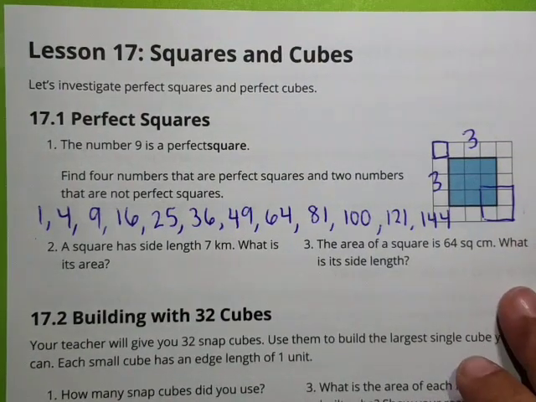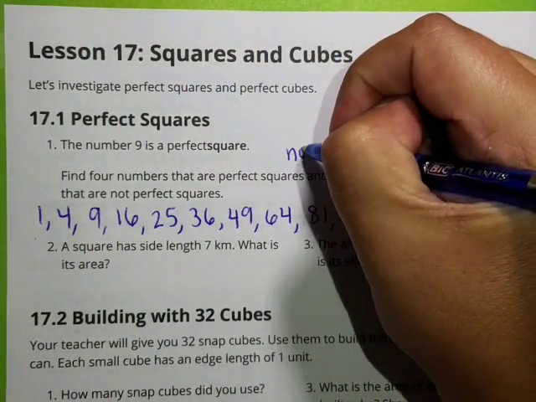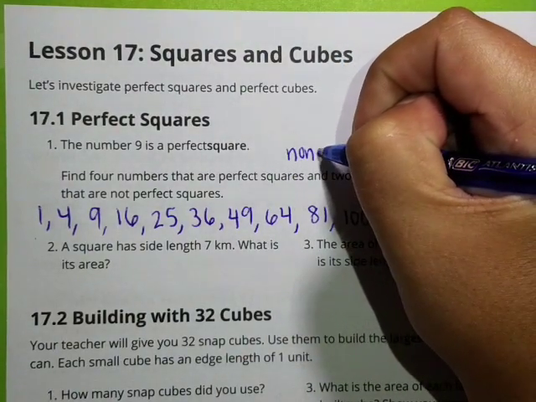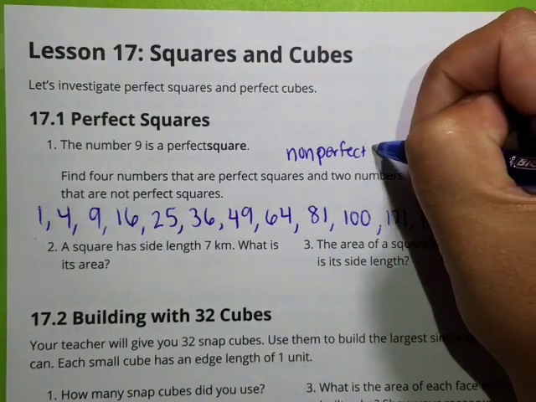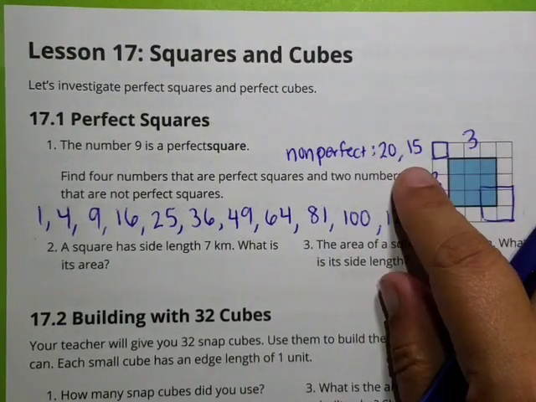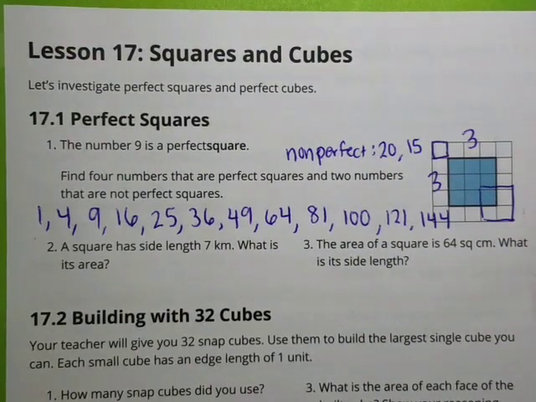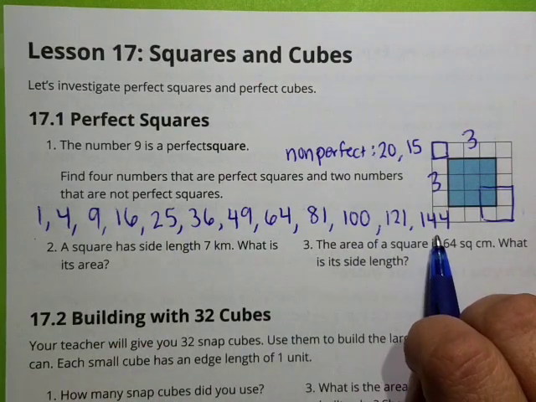Okay. Some non-perfect squares. So non-perfect squares could be 20, 15. So any number that you can't multiply a whole number times itself to get the product. So here's a list all the way through 144.